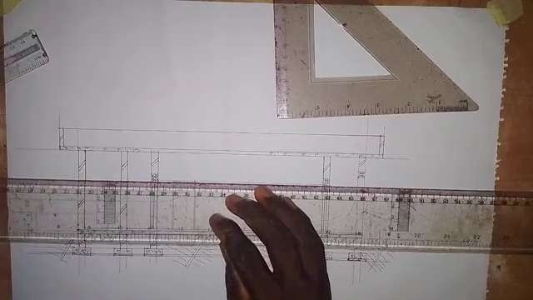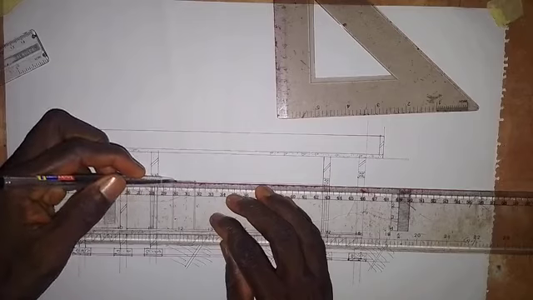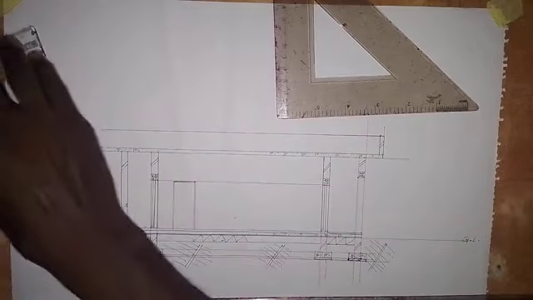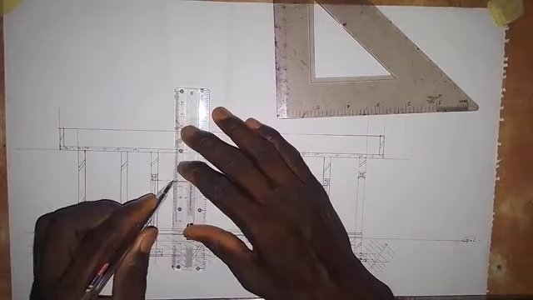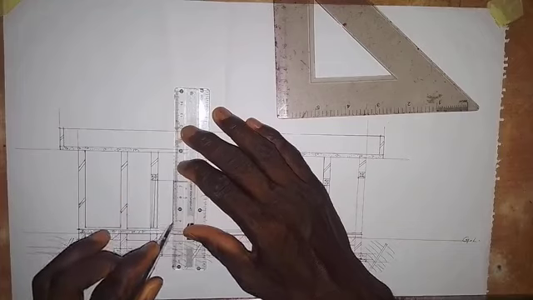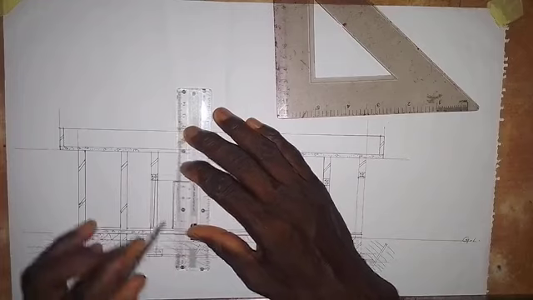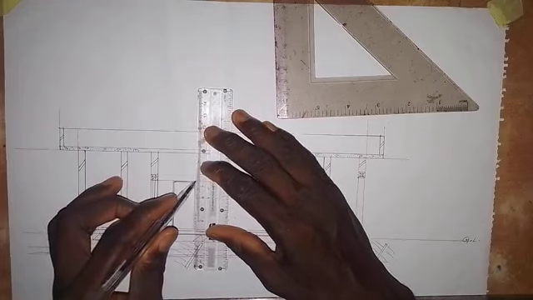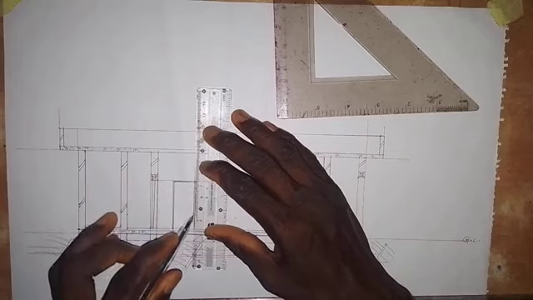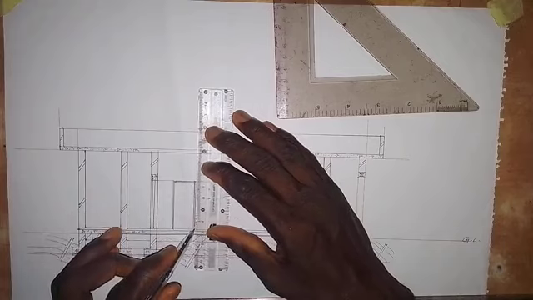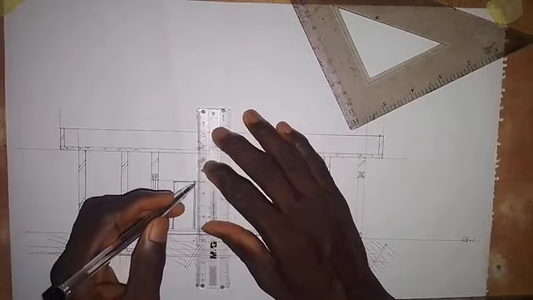I'll come here and also draw this line. Make it a thick line from here to here. Then I'll make this line a thick line, and this also a thick line, and then coming here, I'll make this a thick line, and this line a thick line. So here we have the door in place.